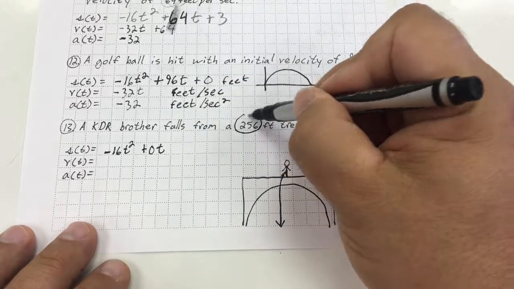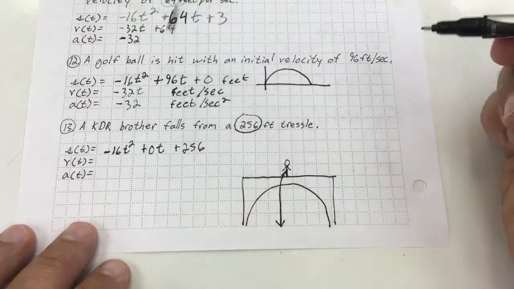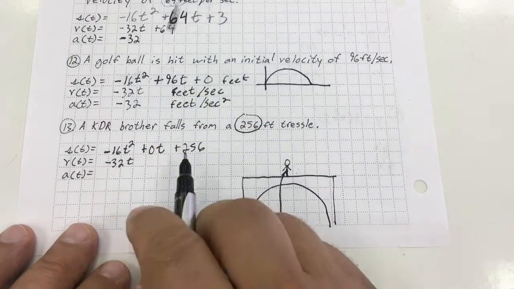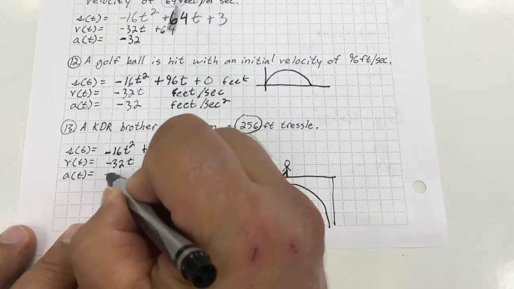And now, how high is he when he starts to fall? Plus 256. Now, to find the velocity function, all I do is take the derivative. So it's going to be negative 32 t. Notice this goes to 0. And then the acceleration function is going to be negative 32.